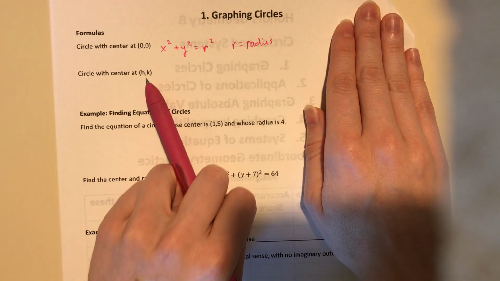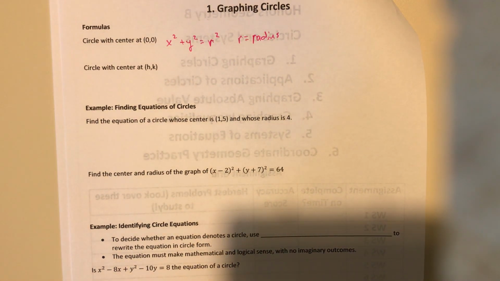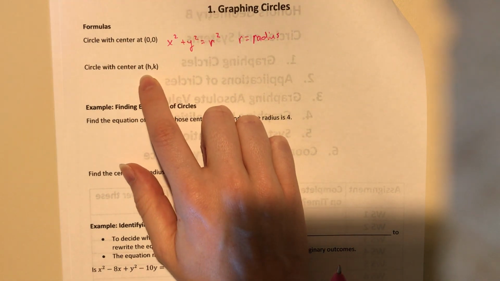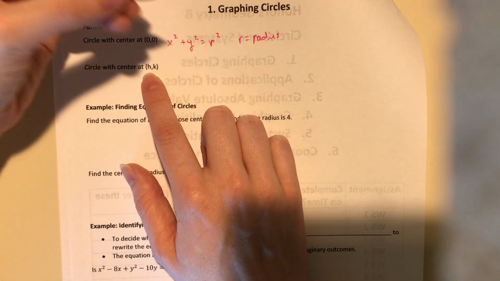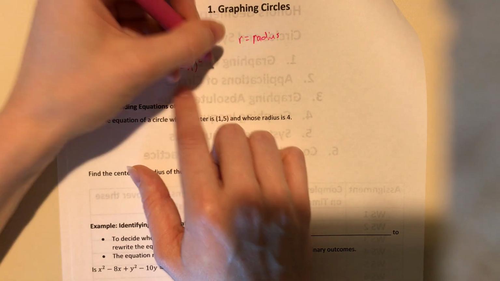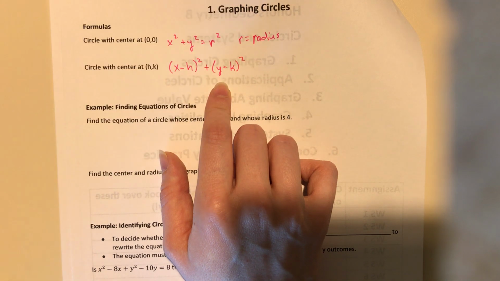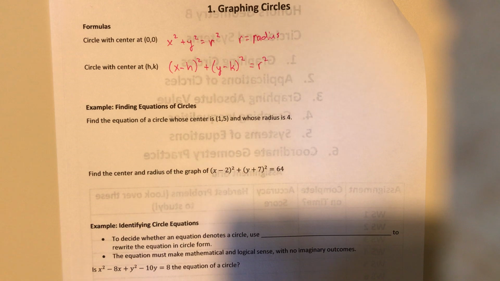Here's a different equation. This is the one we're going to use more often. This is for a circle with a center that's not at the origin. It's at some other point on the graph. And we're going to call that point hk. So h is the x-coordinate, k is the y-coordinate. We've seen that before with vertex form of a quadratic. So if we have a circle with the center at hk, then we're going to use the equation x minus h squared plus y minus k squared equals r squared. And again, that r is for the radius.